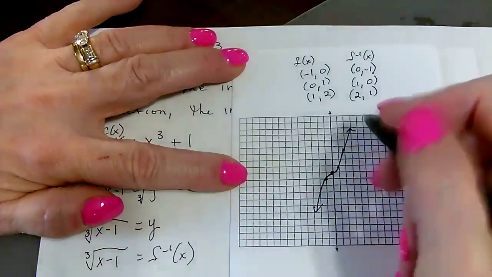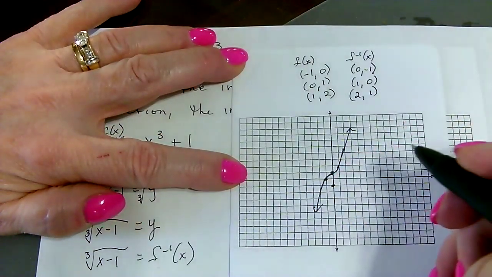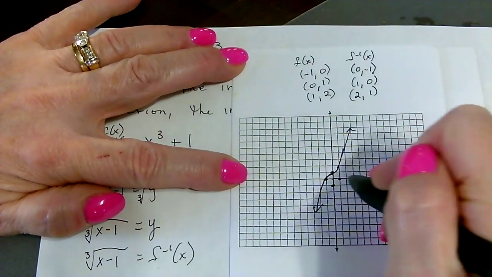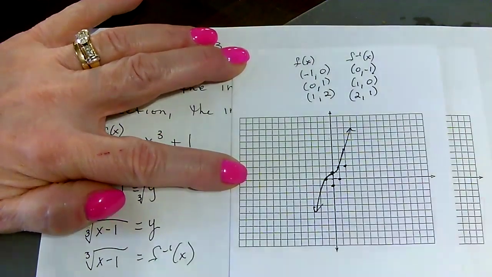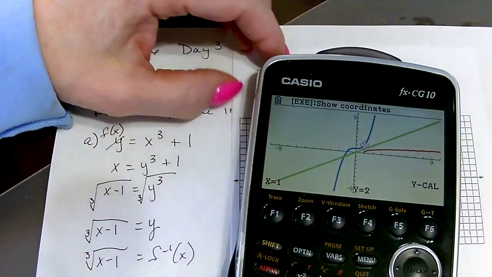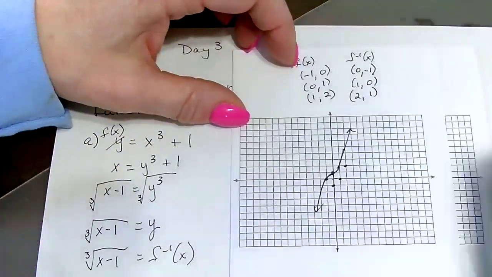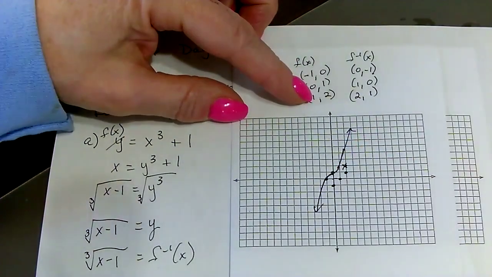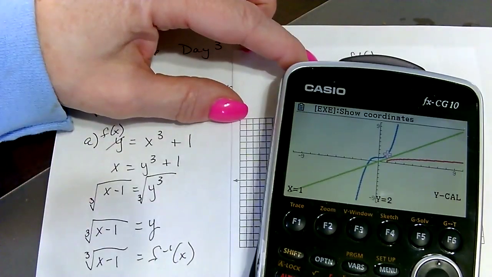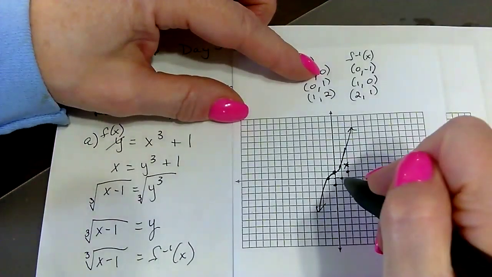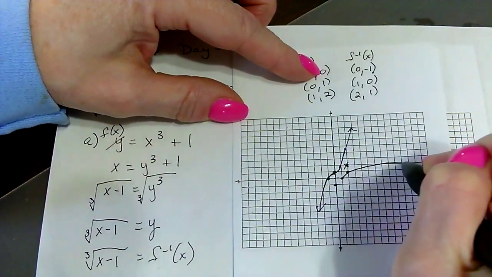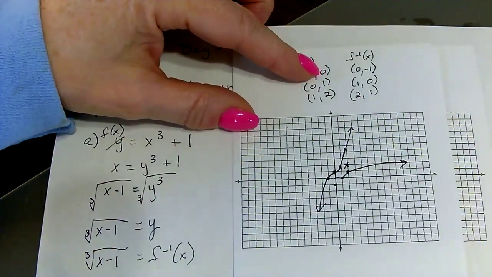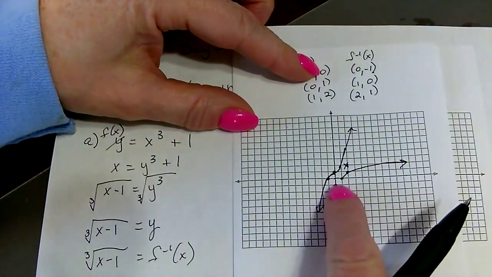So I'm going to plot those new points. 0, -1 would be here. 1, 0 would be here. And 2, 1 would be there. I'm going to go back to my graph. I plotted that in the wrong place. 2, 1 would be here. Okay, so that 1, 0 that we have is this point coming up like this. Okay, I'm going to have that guy hanging out for a little bit.